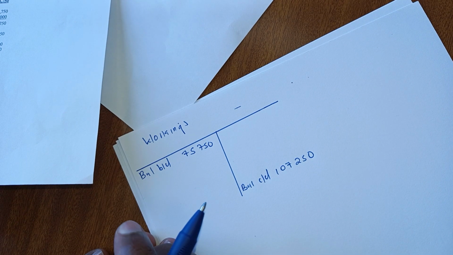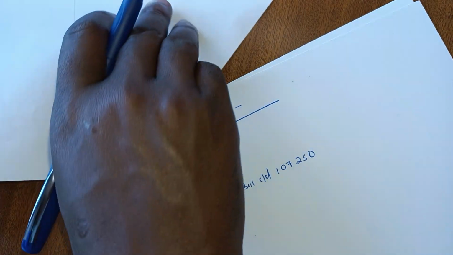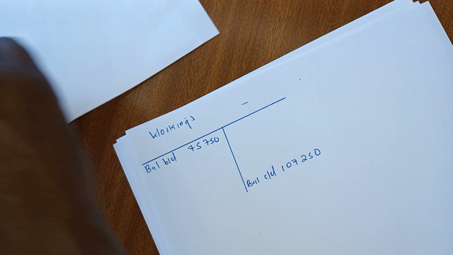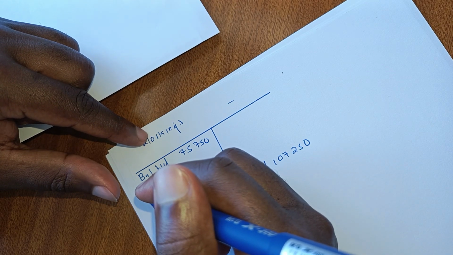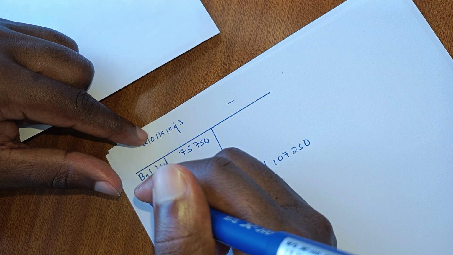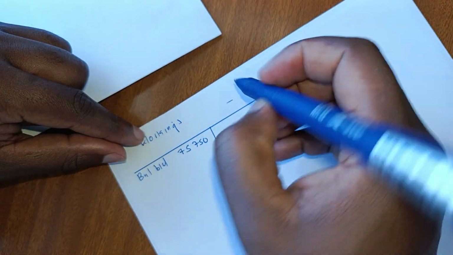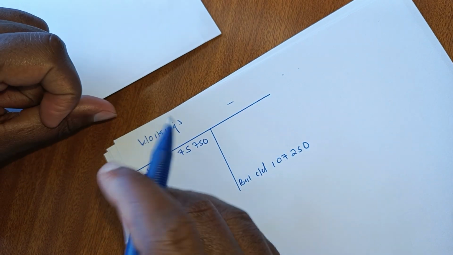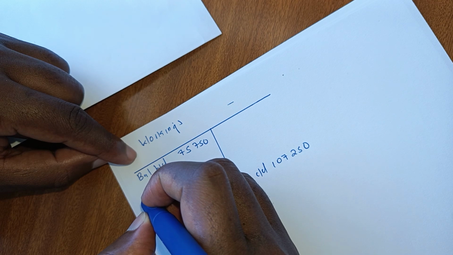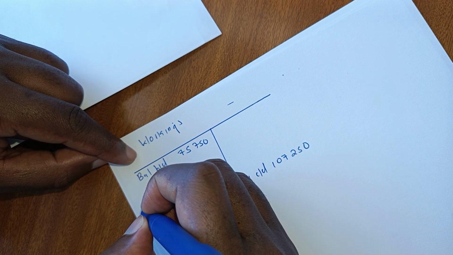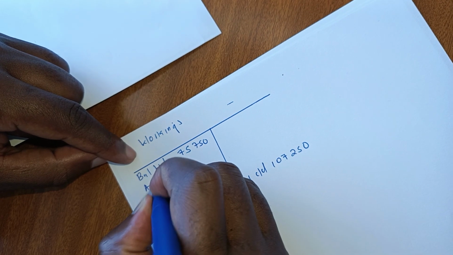And then, of course, let's look at if there is any machine that was disposed or any machine that was acquired. They said note number 3 that during the year machinery worth 18 million was acquired. So of course these things are truncated into thousands. So we are going to write here addition, which can also be cash.